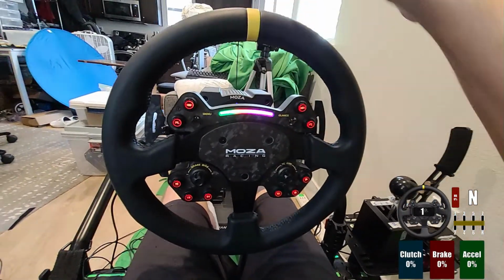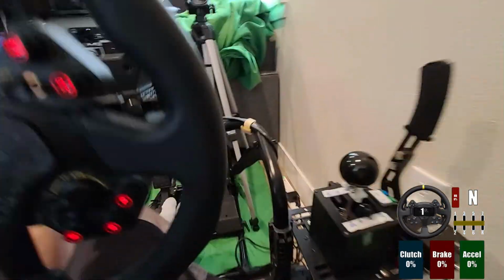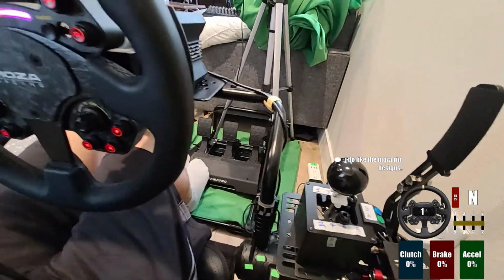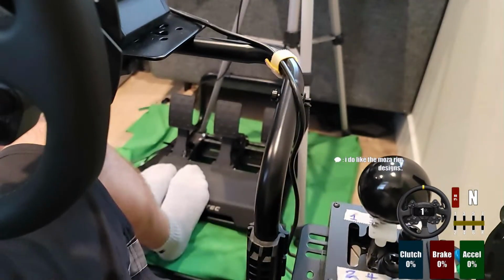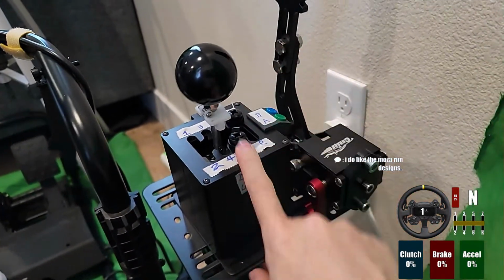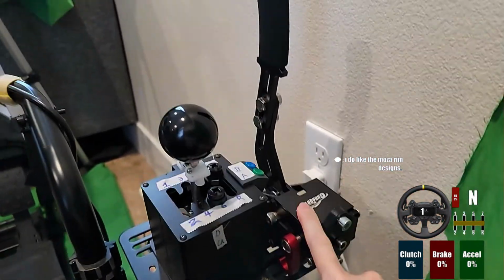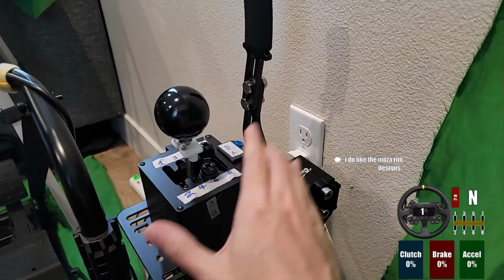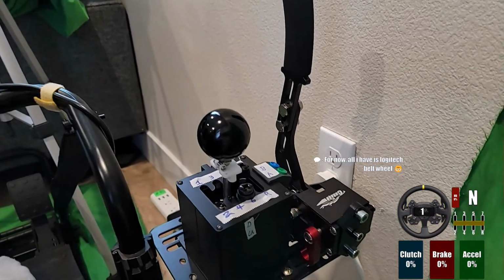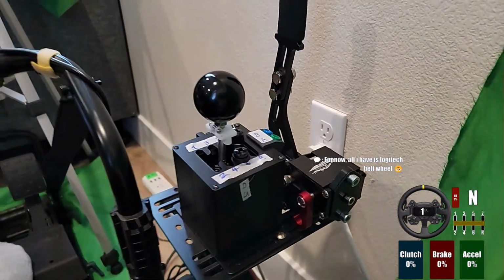So Moza R9, the GS V2. The pedals are Fanatec, whatever, Club Sport V2 for those. And then these are both AliExpress specials. This I think was $50, and this was also $50 for these two. They're kind of generic, but they work, and that's all I really care about.